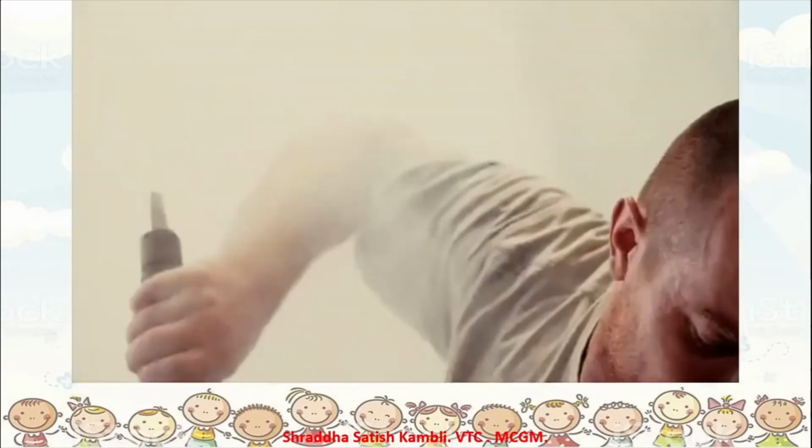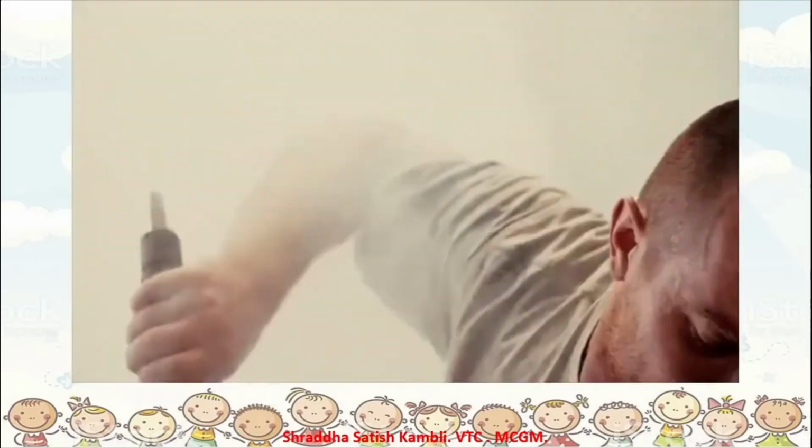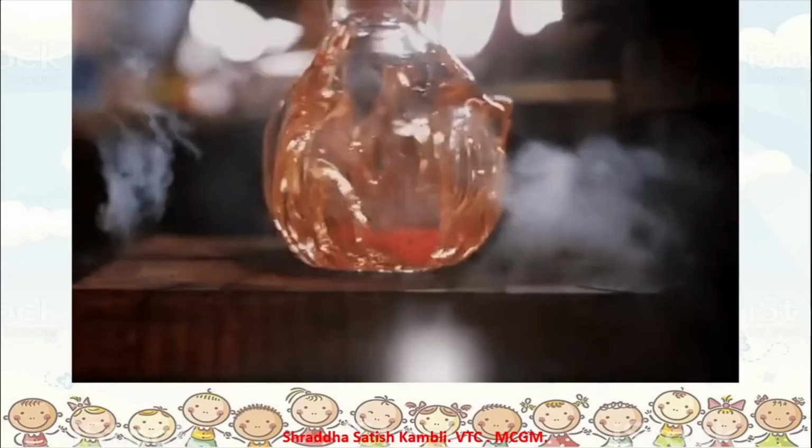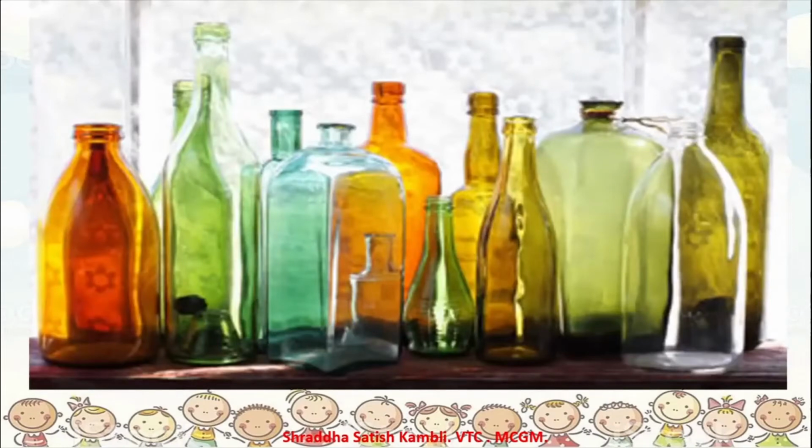Like you have beautiful flowers over here. They made it out of sand. Alright? So isn't it interesting, children? So you saw how sand, which is brown in color and which is powdery, how it is converted into beautiful glass. Now children, we make all these things out of glass in the same manner.